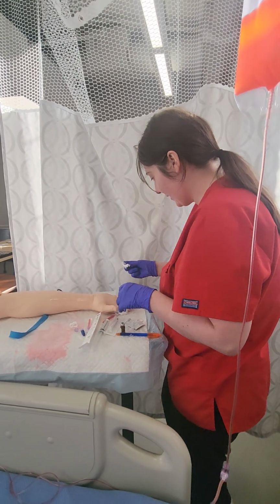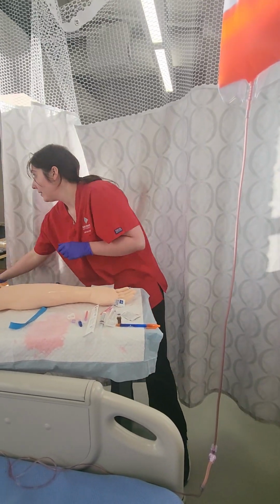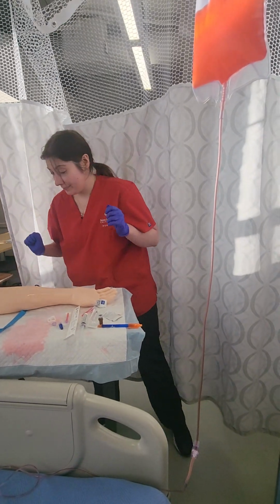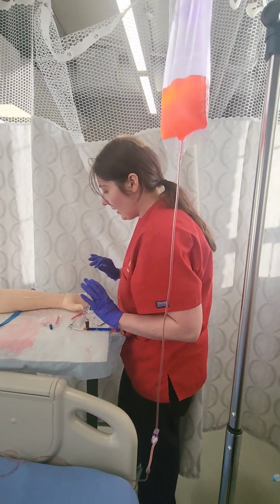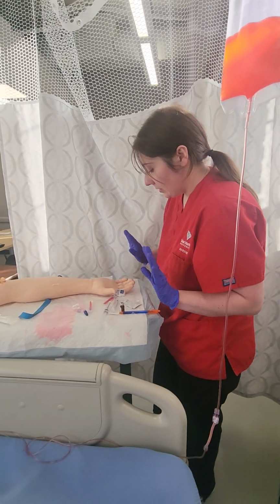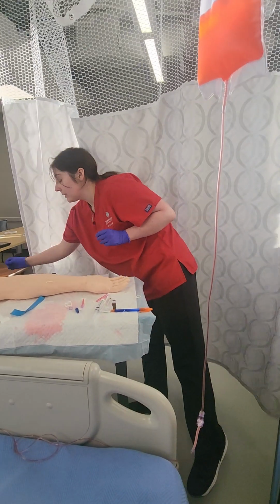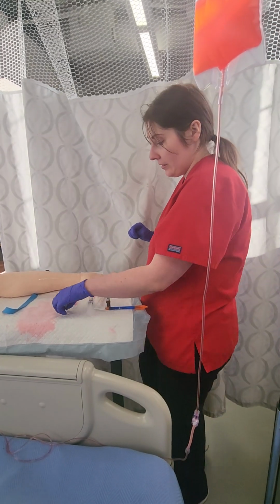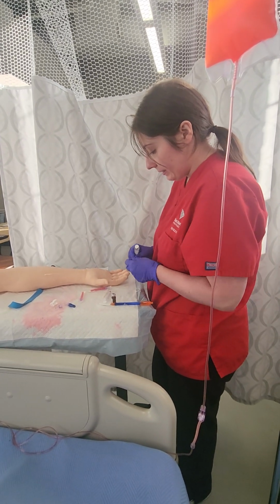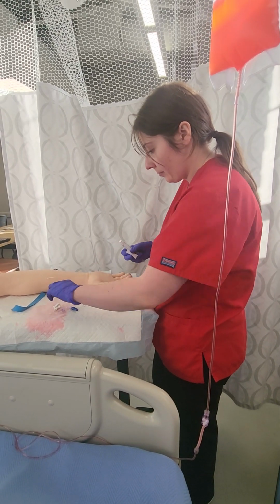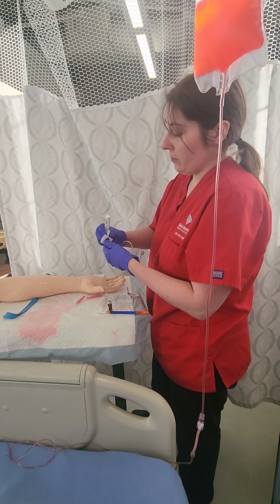Okay, so we're good there. Okay, and now I'm gonna let you dry there, Scott. So we're gonna get set on setting up the rest of my stuff here. So I got the saline here. So I'm going to scrub this.